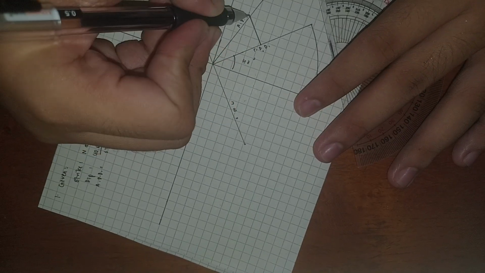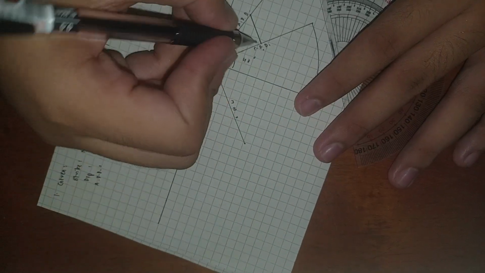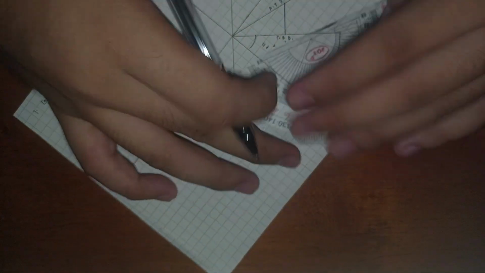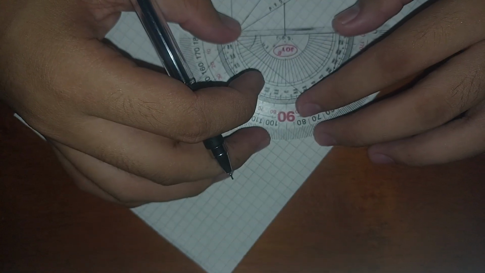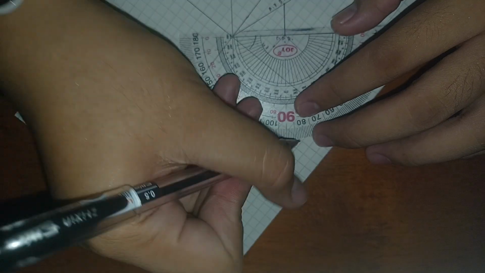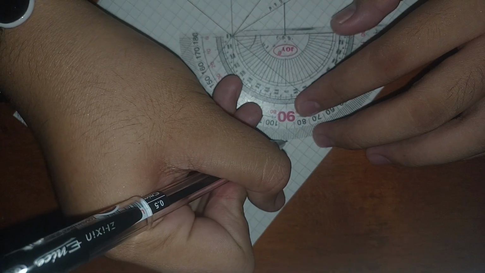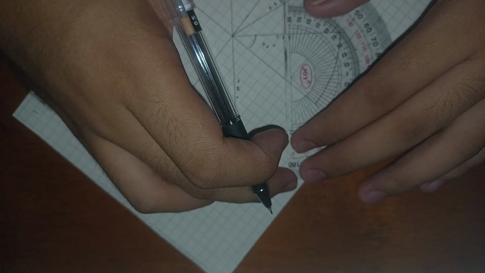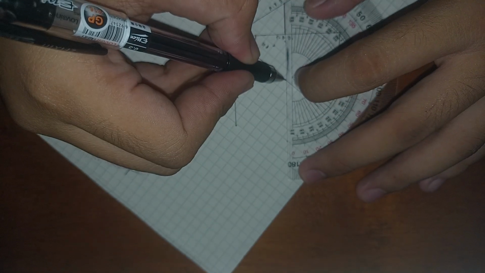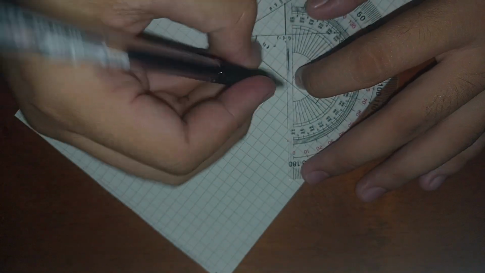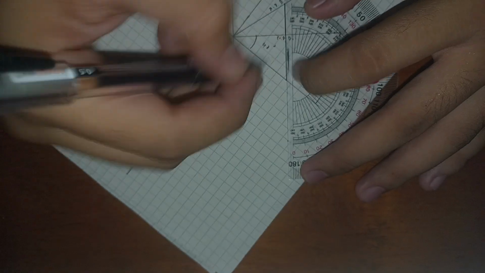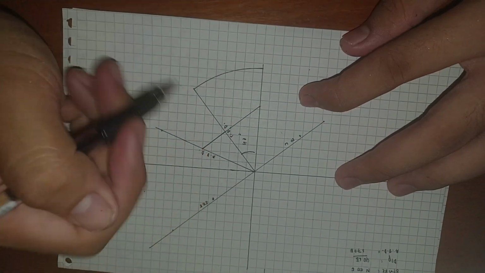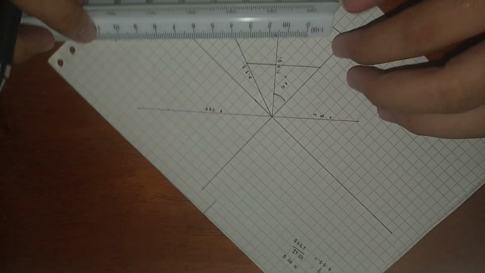Okay? But the line must also be perpendicular, so 90 degrees from this one. It must connect here, so the unfolding is now connected. Now we will measure this.